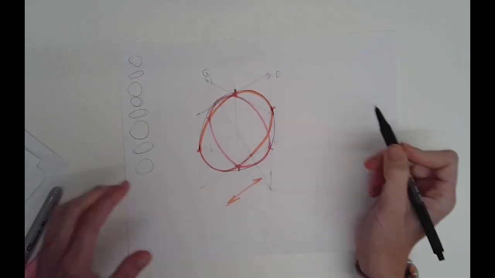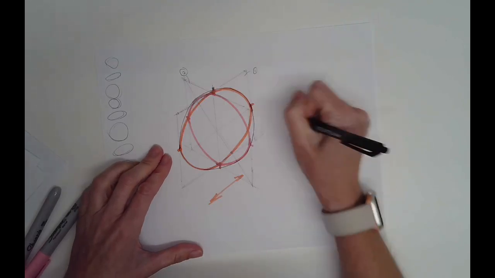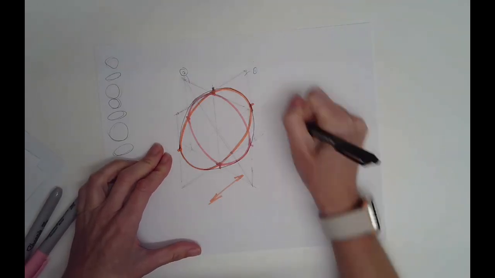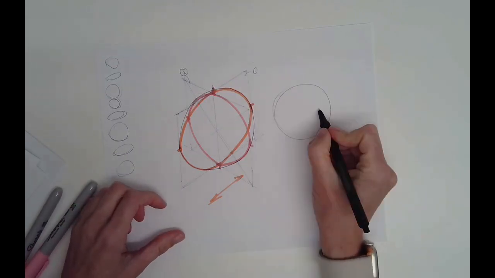So that wound up looking a little bit misshapen, but really at the end of the day, what a sphere should look like is it should be a circle. So here we can hover, hover, hover, hover. So it's going to look something like this.